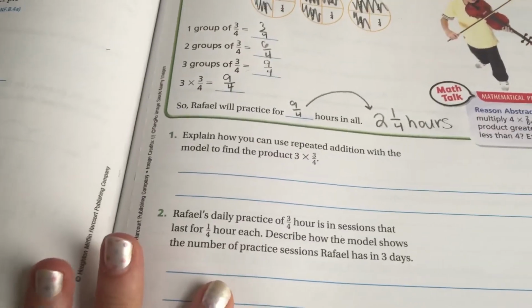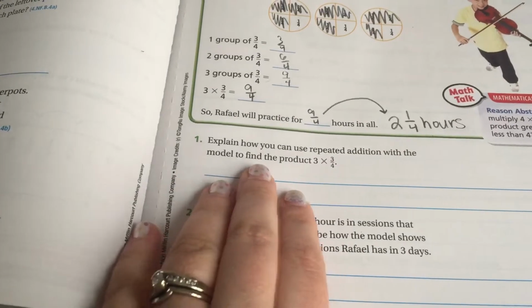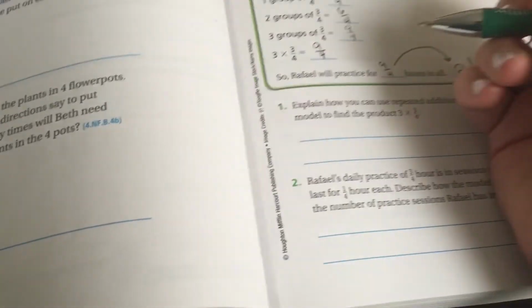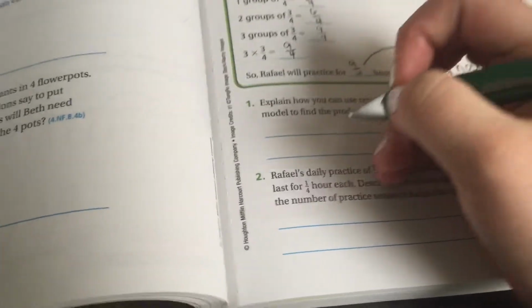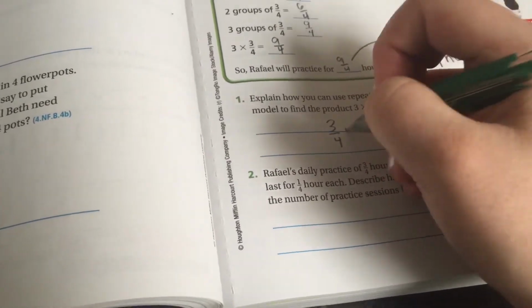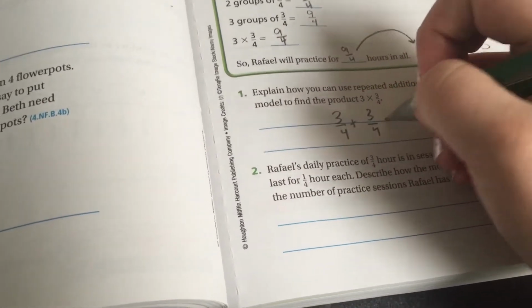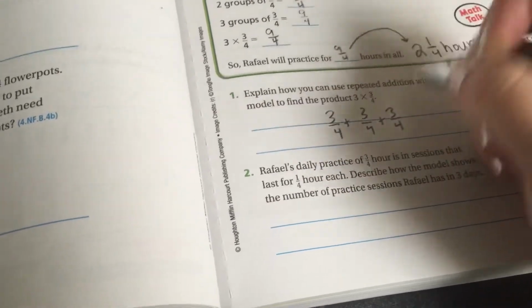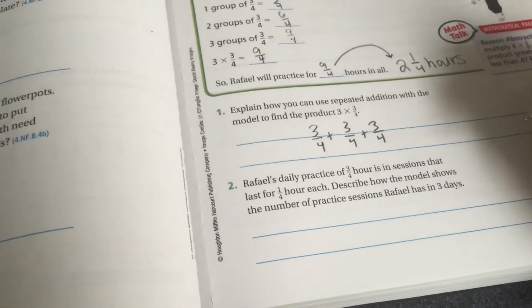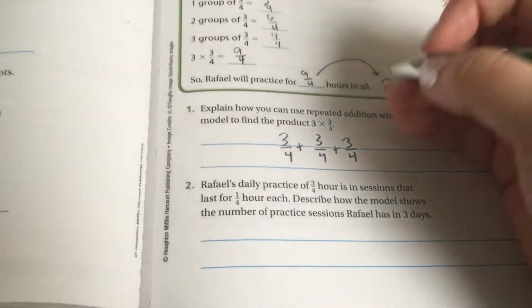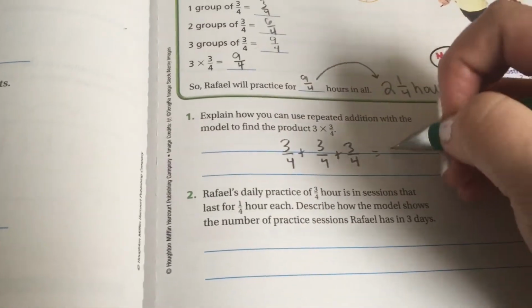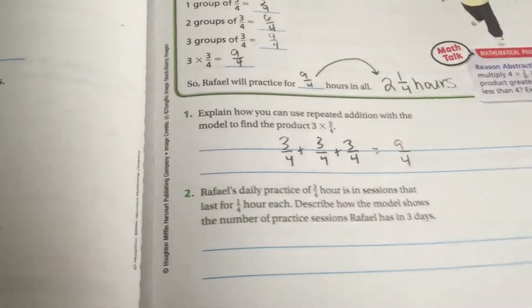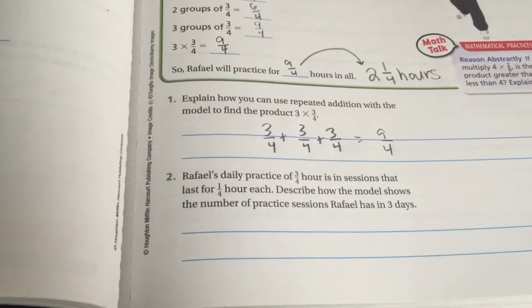Explain how you could use repeated addition with a model to find the product of 3 times 3/4. We could have, instead of writing it that way, we could have done 3/4 plus 3/4 plus 3/4. There's your repeated addition. 3 times, because that's how many times it tells us to multiply in the problem. 3 plus 3 plus 3 is 9/4. So that's another way you could solve that too.